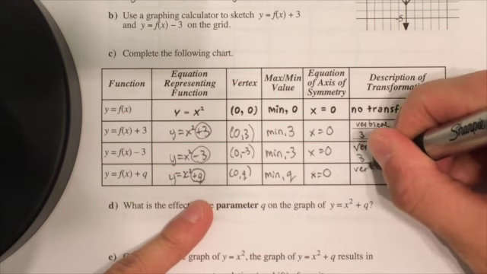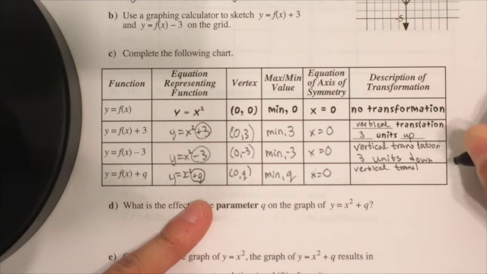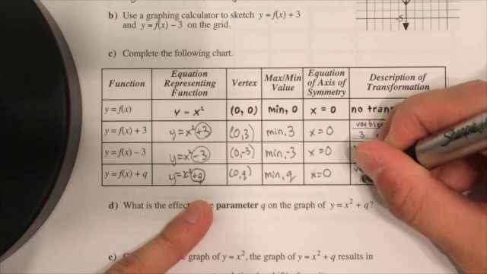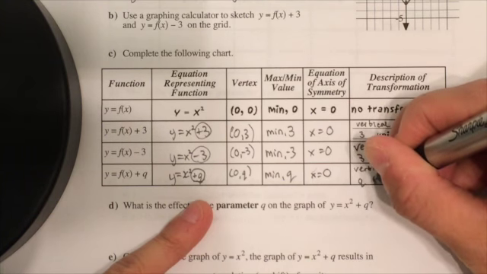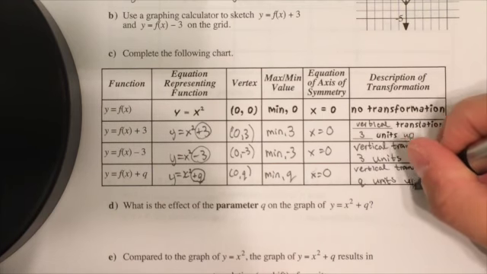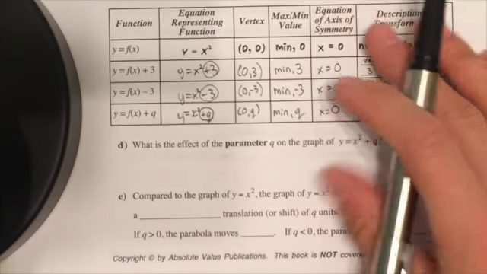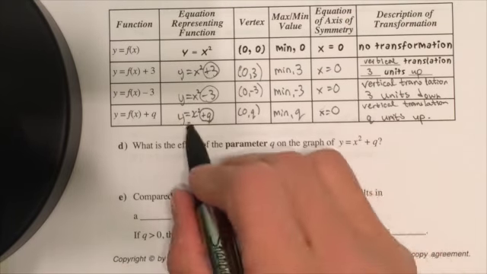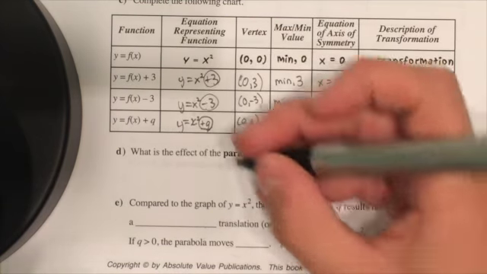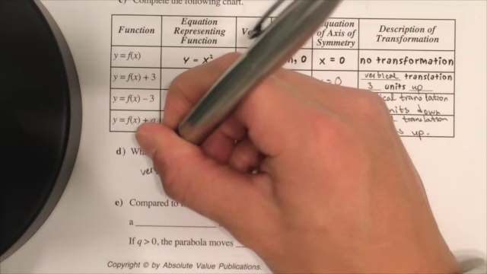So this is just going to be a vertical translation of q units up. And again, in this case, q is just a variable, and that could be filled in by whatever q is actually equal to. So then what can we say is the effect of these parameters, q, on the graph of y is equal to x squared plus q? Well, what happens is there's going to be a vertical translation.